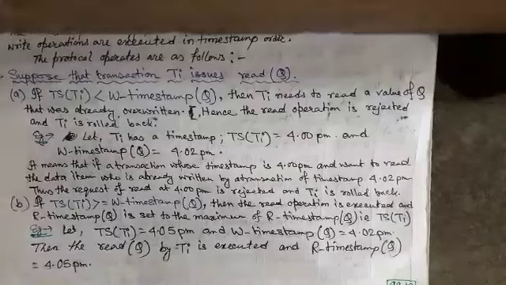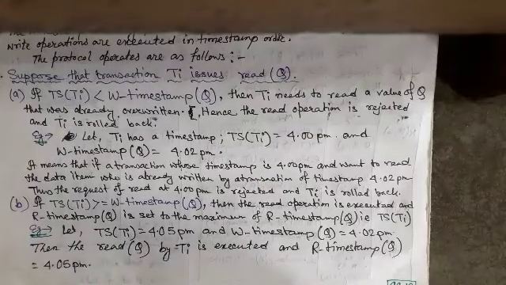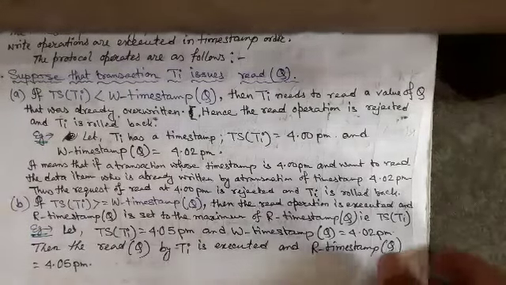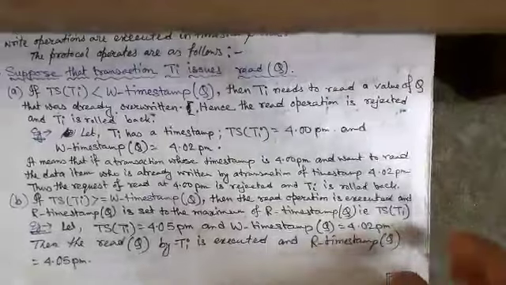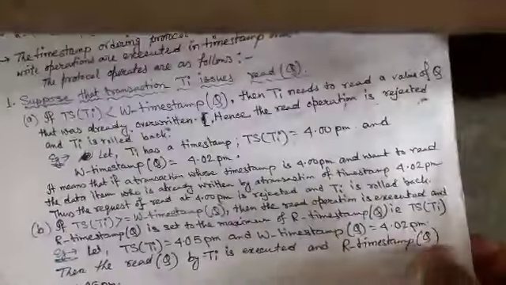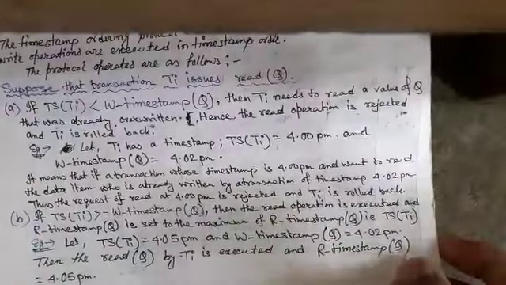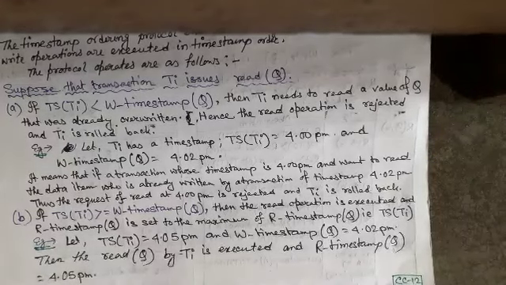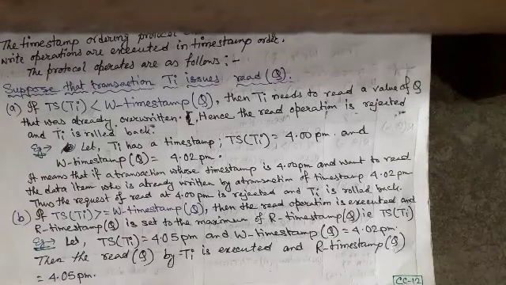Then the read operation by Ti is executed and the read timestamp of Q will be 4.05 pm. This way we can implement the timestamp ordering protocol for read operation.